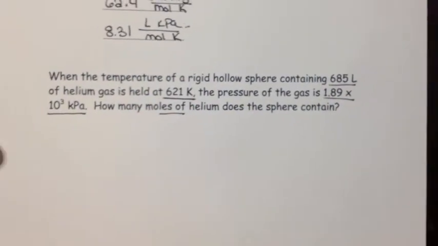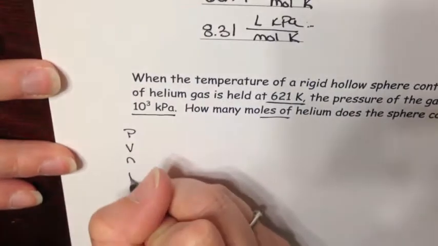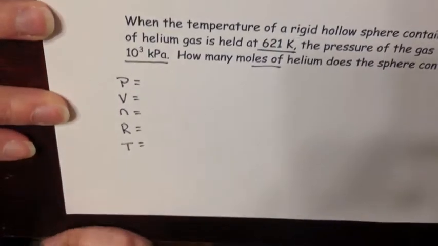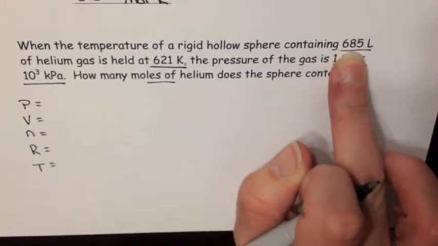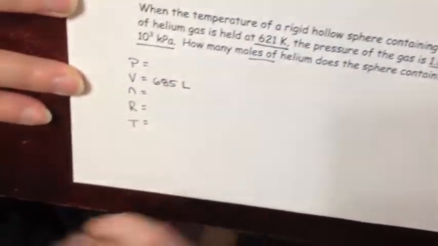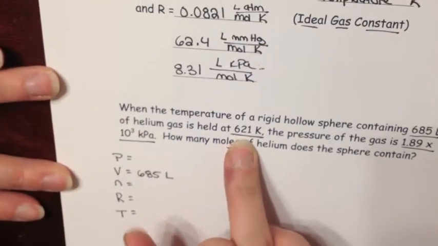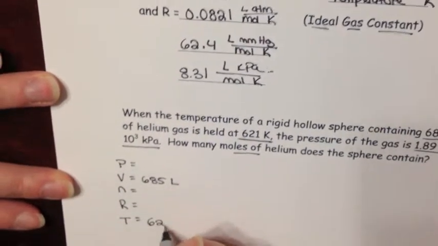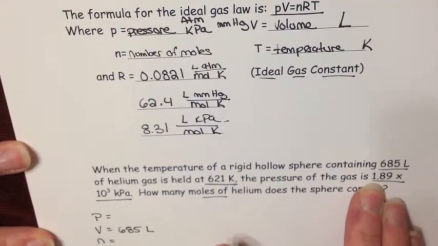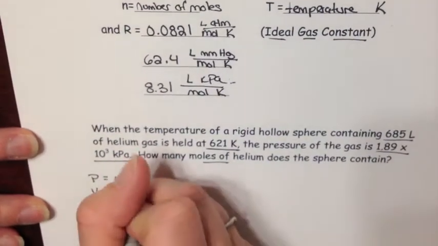The first thing I do with any of these type of problems is write down, what do I know? P, V, N, R, T. In this case, I've got 685 liters. That is a measure of volume. The next thing I am given that I know is 621 Kelvin. The next thing that I am given is 1.89 times 10 to the third kilopascals. So that would be a unit of pressure.